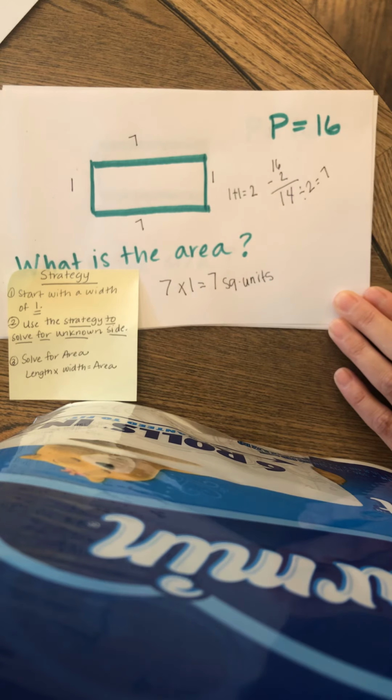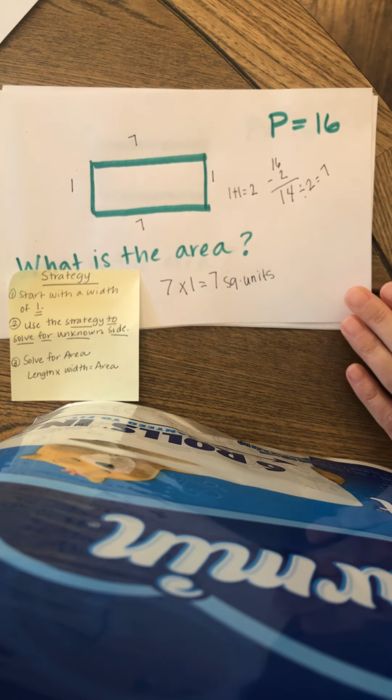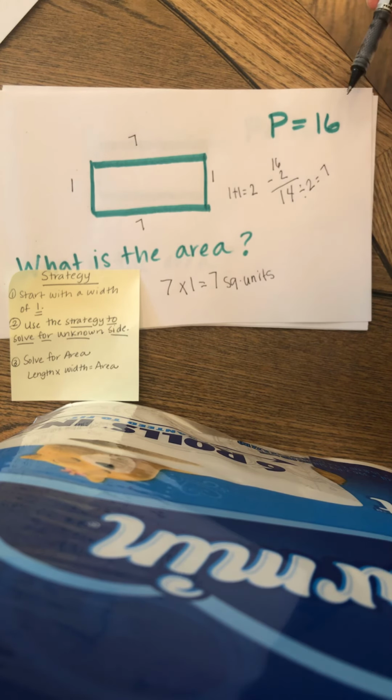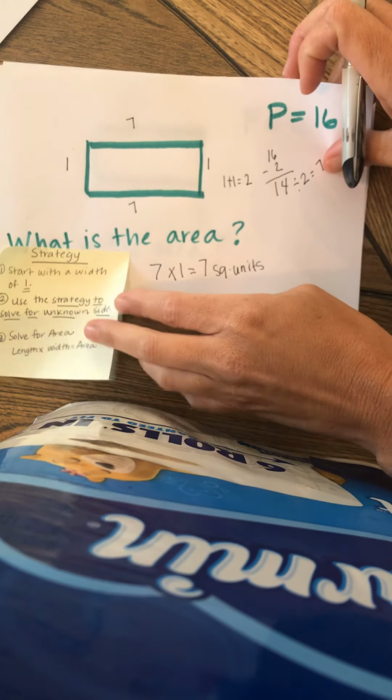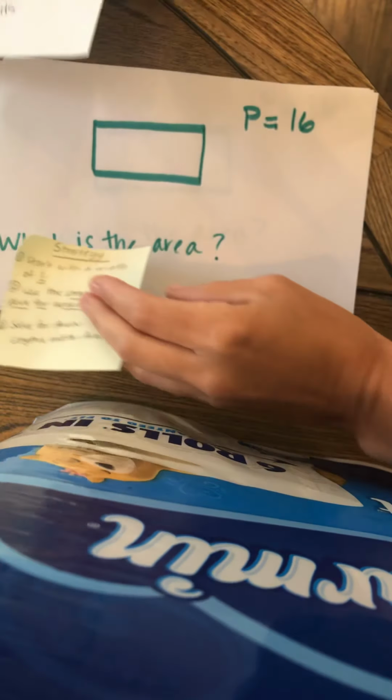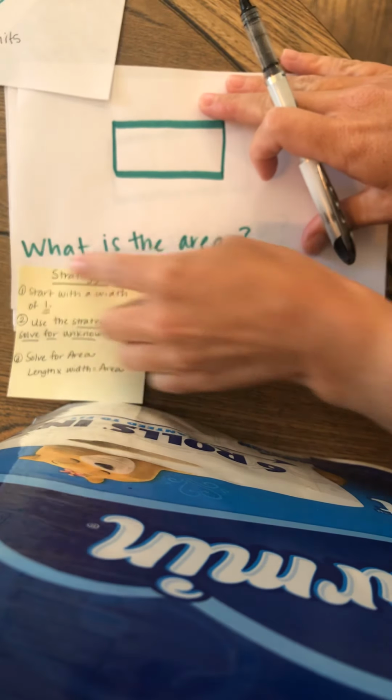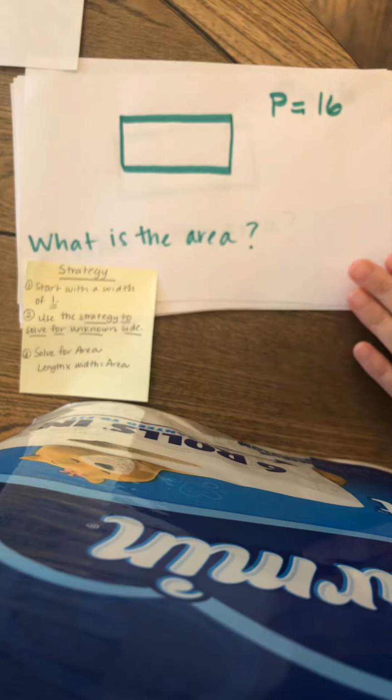Okay? So let's say that we are asked to find a different area with the same perimeter. What do I do then? Well, let's look and see. So we know that we have a rectangle and its perimeter is 16.